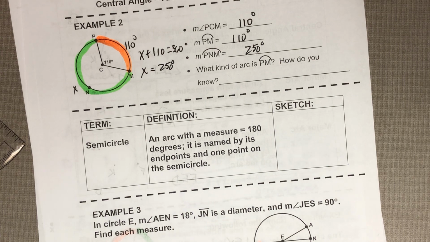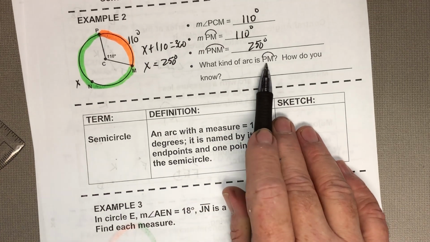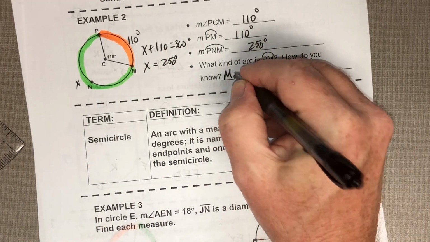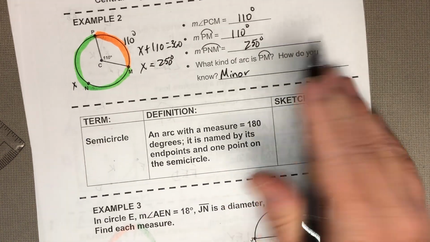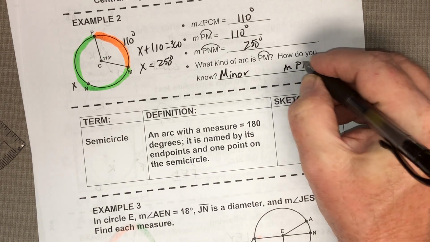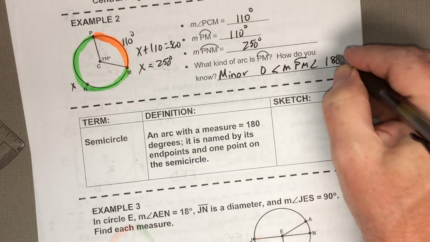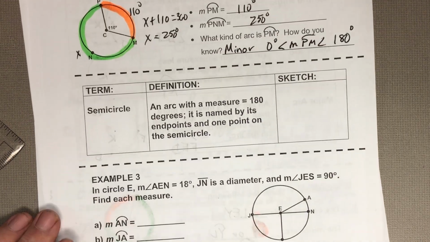The next question says, what kind of arc is arc PM? Well, if it's two letters, it has to be a minor arc. You can say that because it has two letters, or you could say it's because the measure of arc PM is between 0 and 180 degrees. That's the more mathematical thing to say.